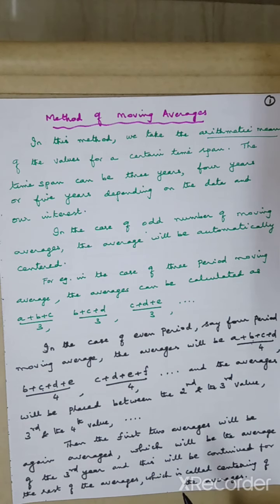We have to find the trend for the corresponding year given. So what we need to do is, again, center the averages. The first 2 averages lie between the second and the third value, and between the third and the fourth value. When you find the average of these 2 averages, it will come straight to the third item. So you can get the average for the third year. Then you can continue likewise till the end. The first 2 years will not have a trend value, and the last 2 years also will not have a trend value. So till the last but 2 values you can find the trend values. This is continued for the rest of the averages, which is called the centering of the averages.